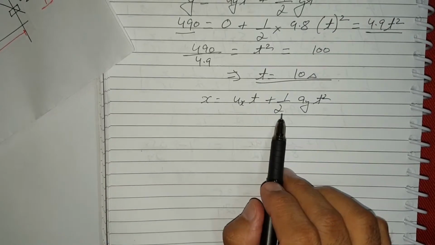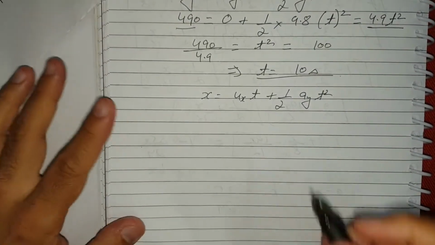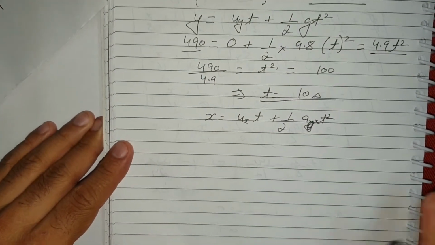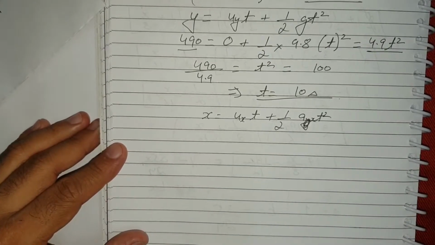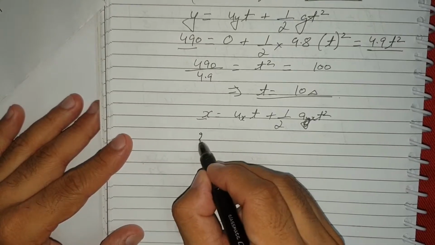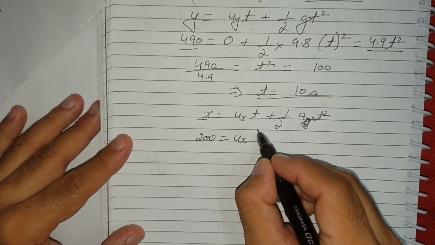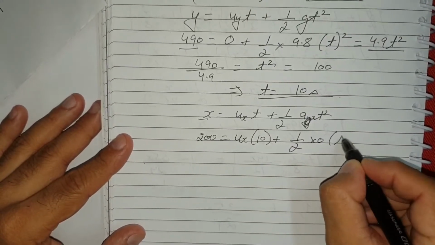We know that a_x is 0, because the horizontal component has no effect of acceleration due to gravity. So x is 200, time is 10 seconds, and the a_x term becomes 0.